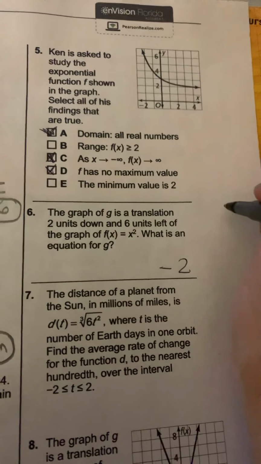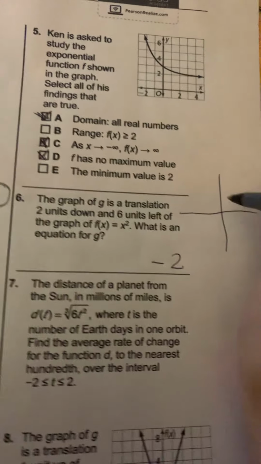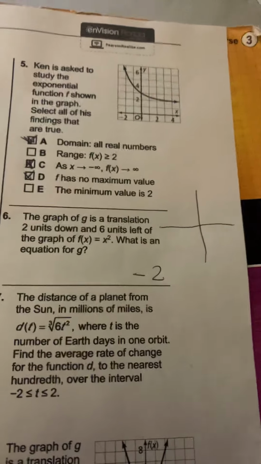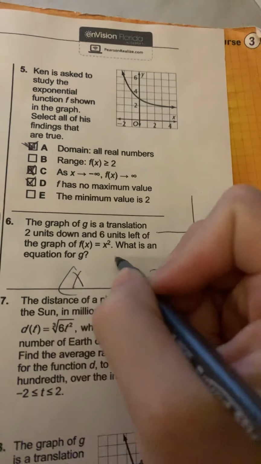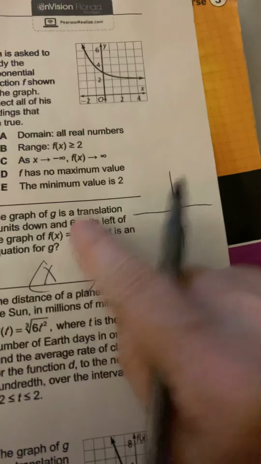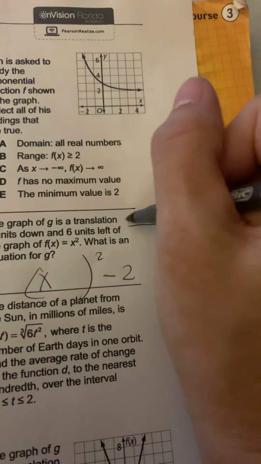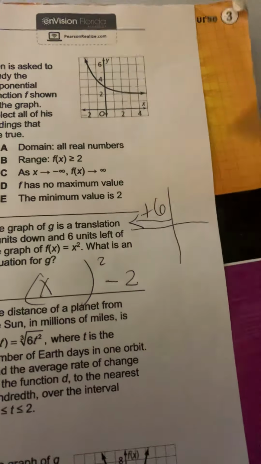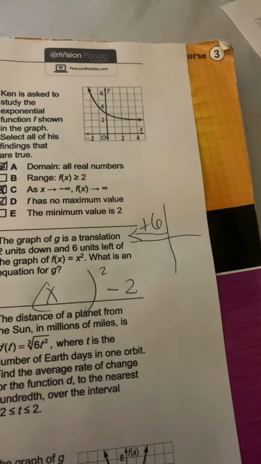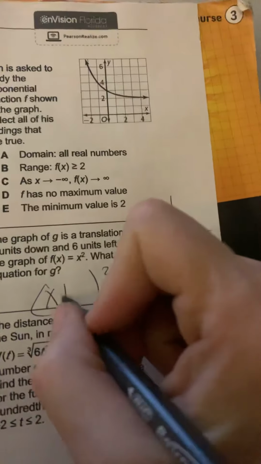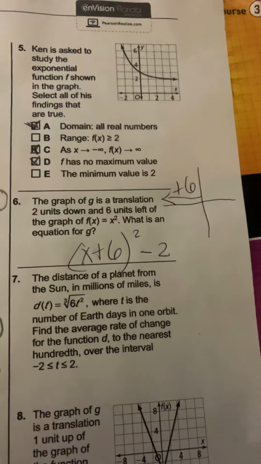6 units left, when you're changing your x, moving left or right, that's going to be in with your x. And 6 units left means it's going that way. So it's going to be +6 because it's always the opposite of what you think it's going to look like in here. So that's the equation you should get.